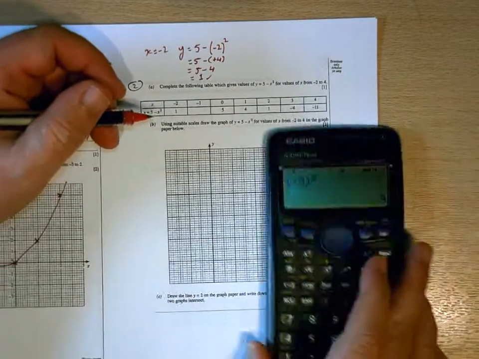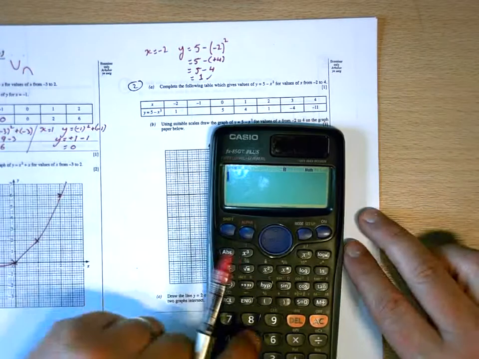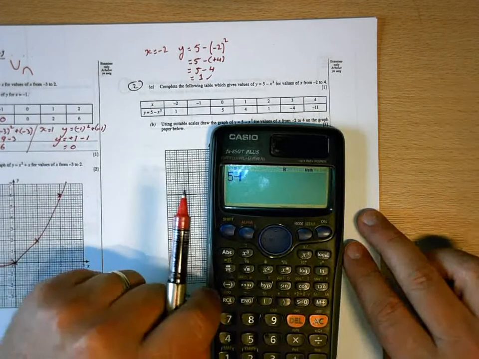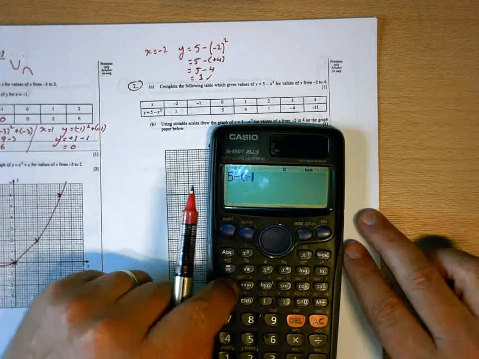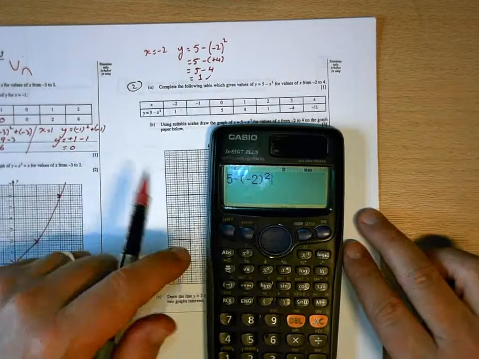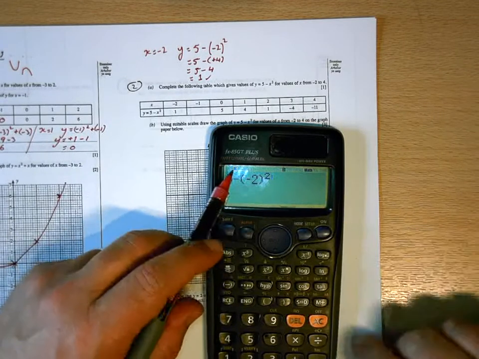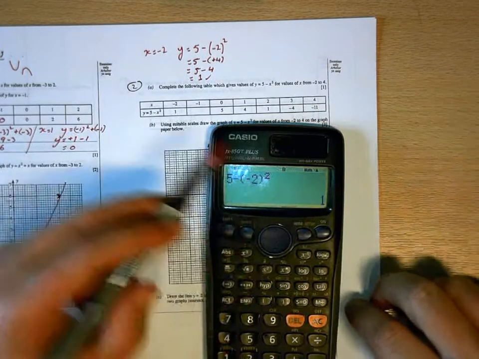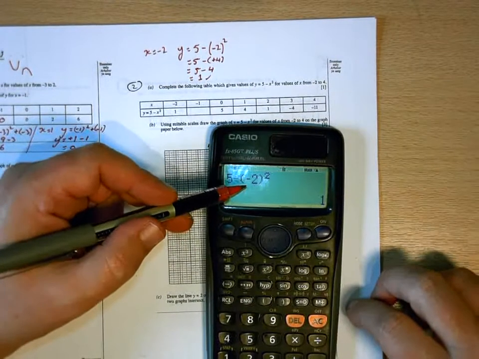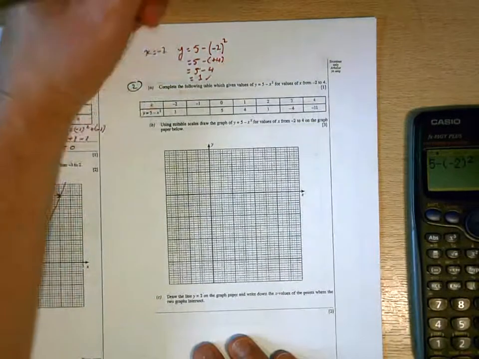If you were allowed to use your calculator, then what you would be typing into your calculator would be 5 take open bracket -2 close bracket squared. Okay, that's a subtraction, that's a negative, so they're different. Press equals and 1 comes out. So I know that I'm pressing the right buttons on my calculator to do that. Okay, so it's really important you use that test point.